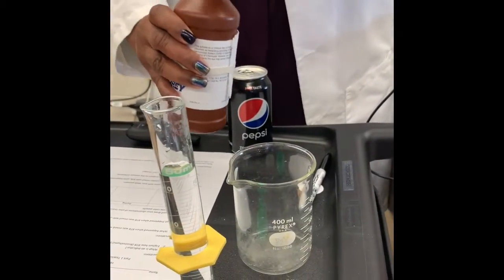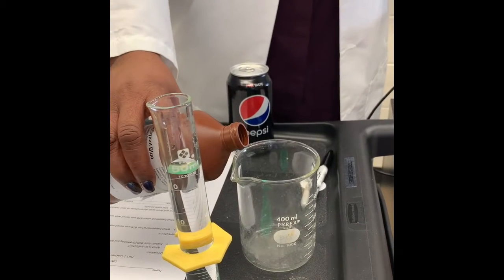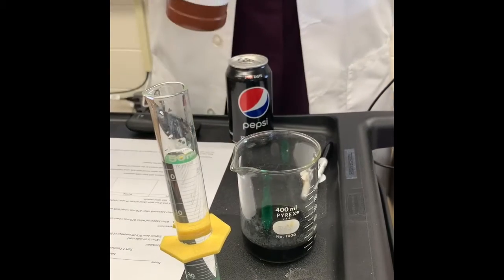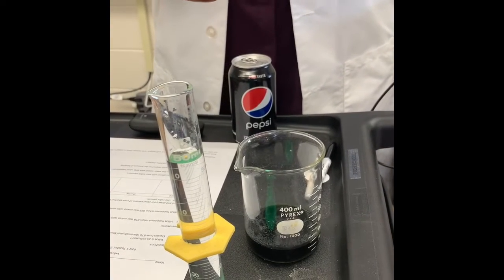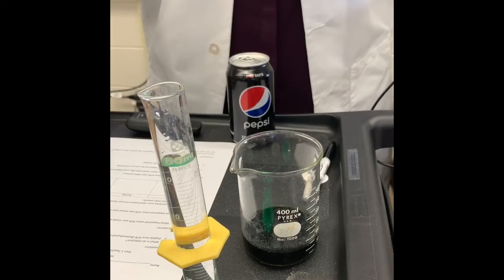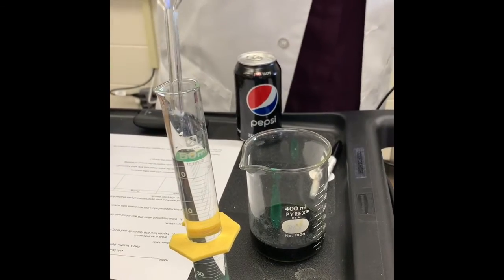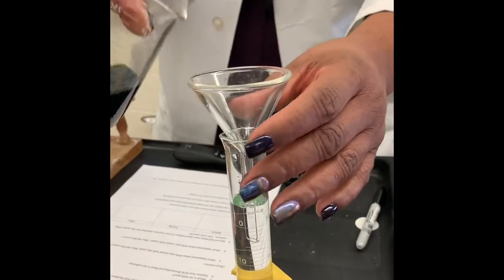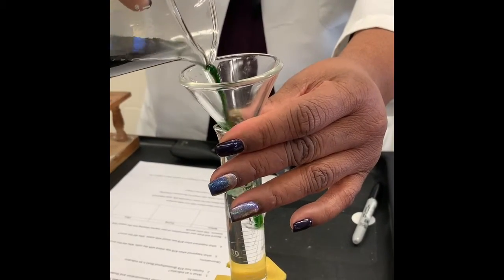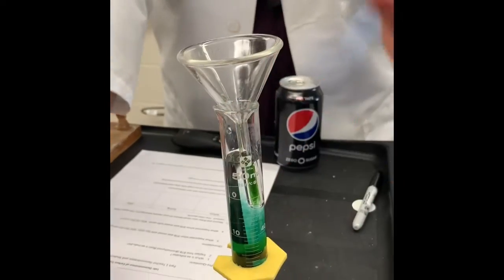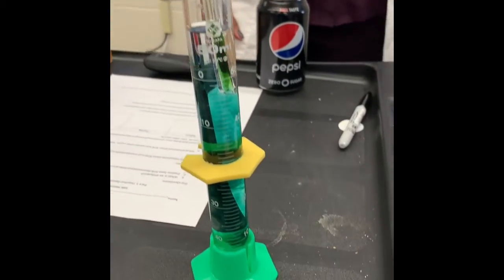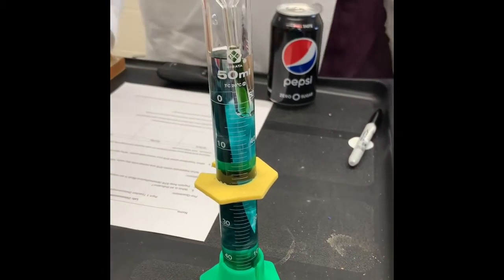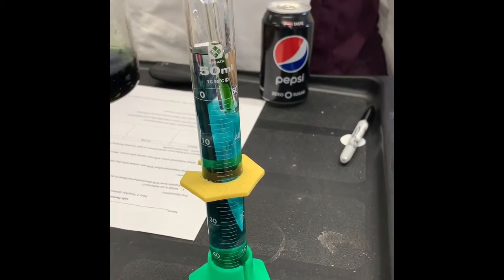So we're going to pour a little bit of this BTB in here. Maybe didn't need that much, but we're going to try it anyway. This is a funnel, put that in there. We're going to take this glass and pour some of this in there. What color is that? Did it change to a yellow? What did it change to? It really didn't. It stayed kind of the same color, didn't it?